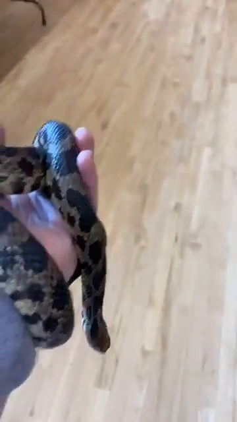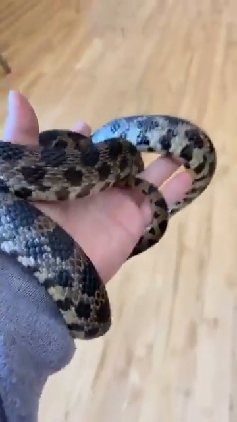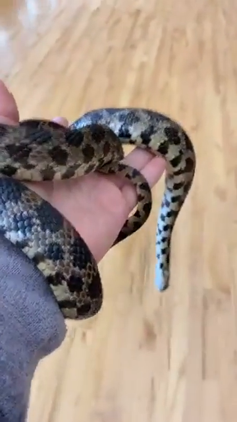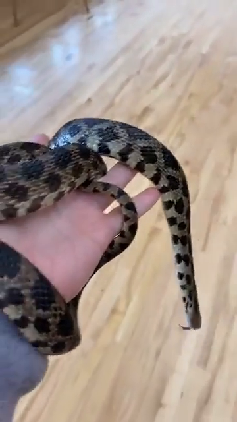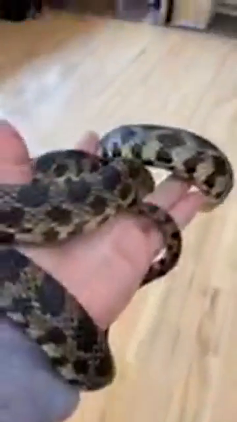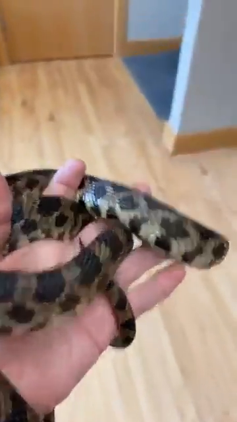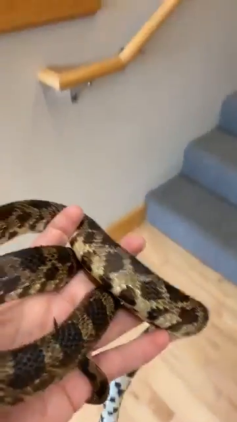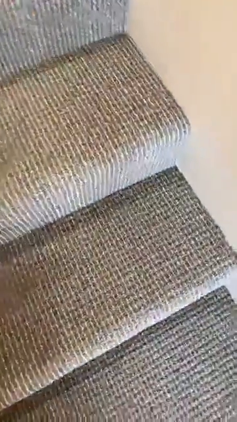So I want to show you a little bit how a snake naturally moves around. We'll do a few different things today. Our snakes, we get them out to do programs with them, but they need a little bit more exercise than that. So one thing that we do is we get our snakes out and let them climb the stairs. Here at the Nature Center, we have some carpeted stairs. I'm just going to take our fox snake over, set it down, and let you watch.